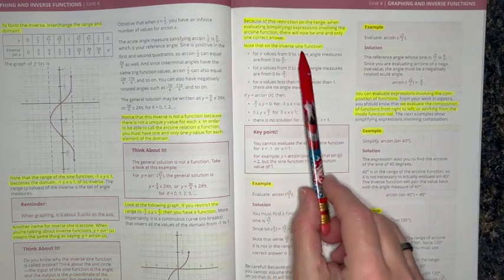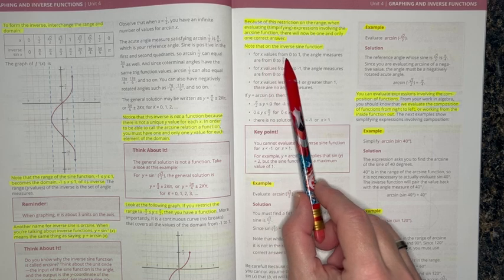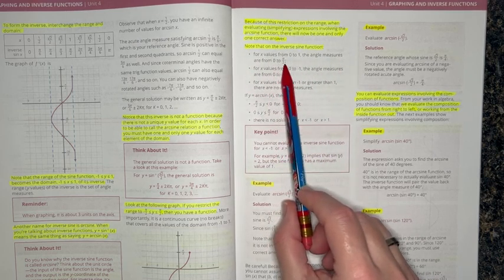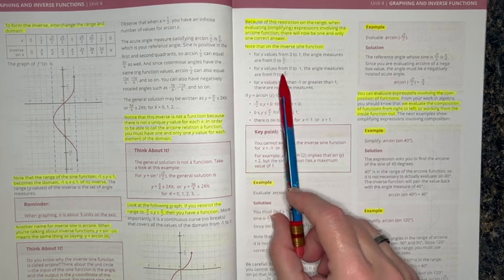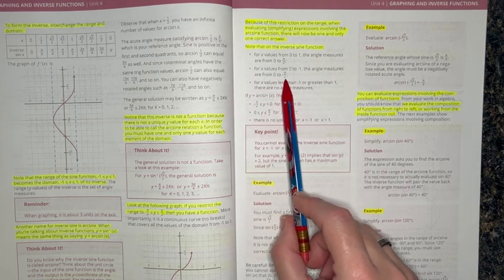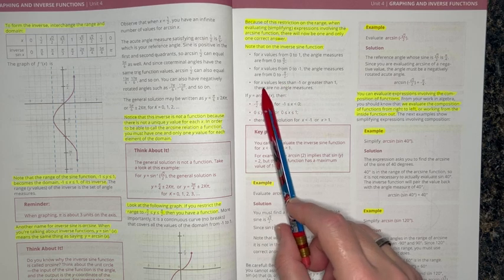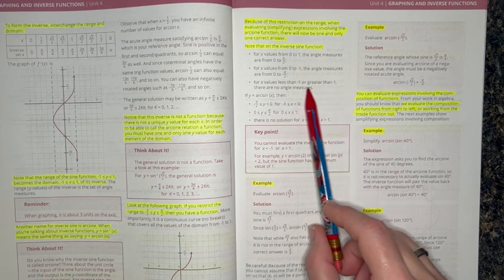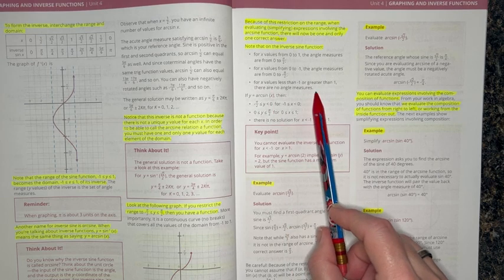It says, note that on the inverse sine function, for x values from 0 to 1, the angle measures are from 0 to pi over 2. For x values from 0 to negative 1, the angle measures are from 0 to negative pi over 2. For x values less than negative 1 or greater than 1, there are no angle measures, okay?